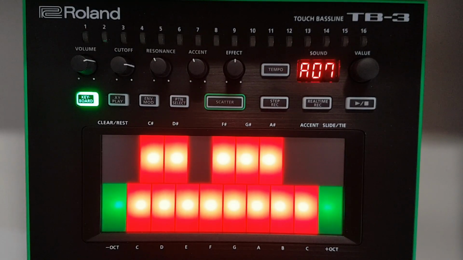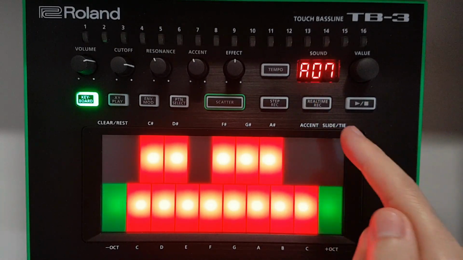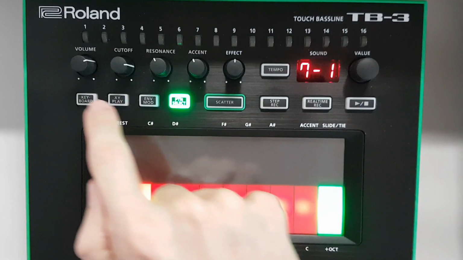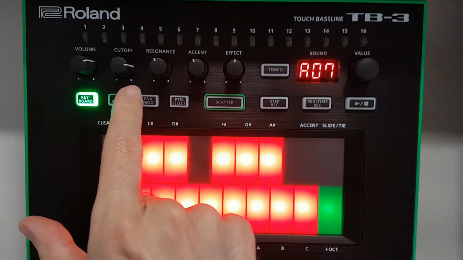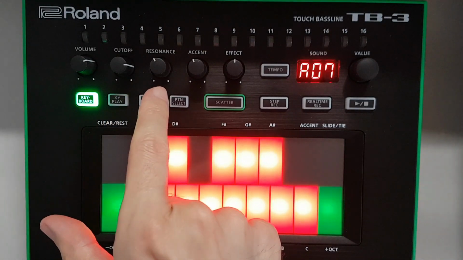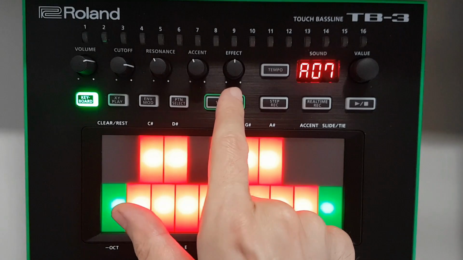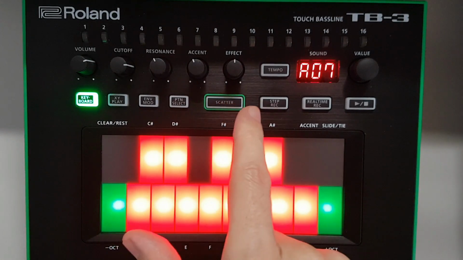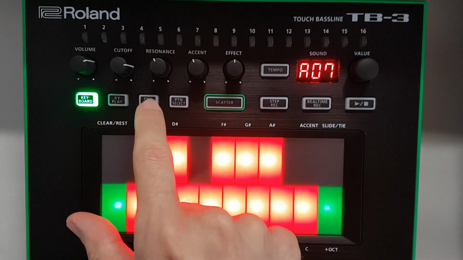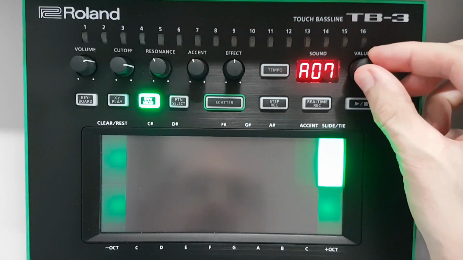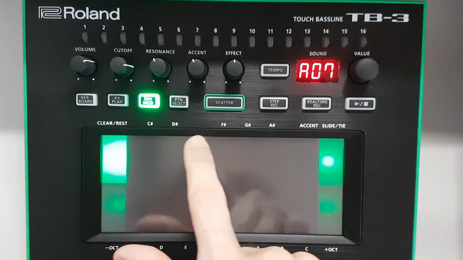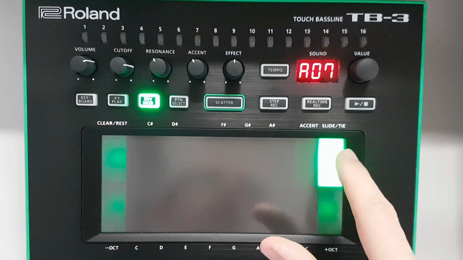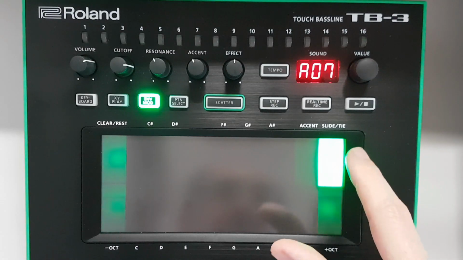First of all, let's check out the sound setup. I use the A7 sound, of course the bank is 7, so the lucky 7, and the cutoff is open a lot, resonance not so much, accent doesn't matter, and effect in half position. Another note: when you select the A7 in envelope mode, you are here, but you have to push with your finger here, in this zone. This is the correct sound, so remember this.